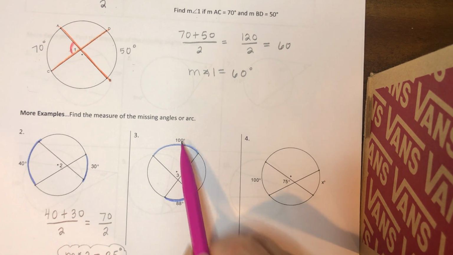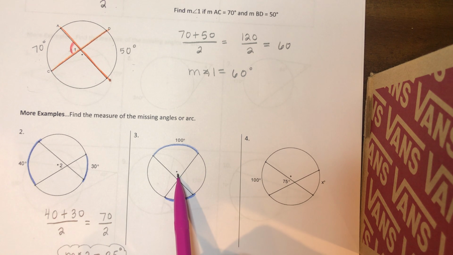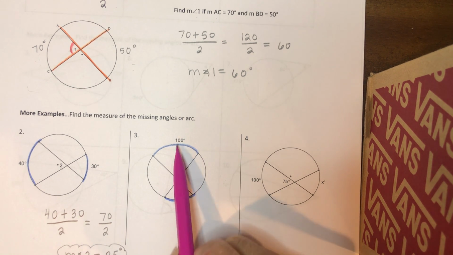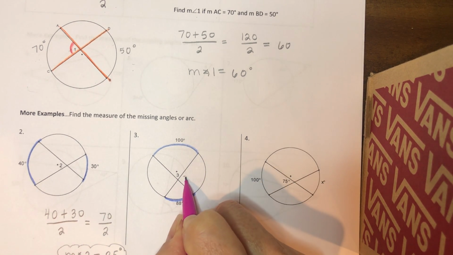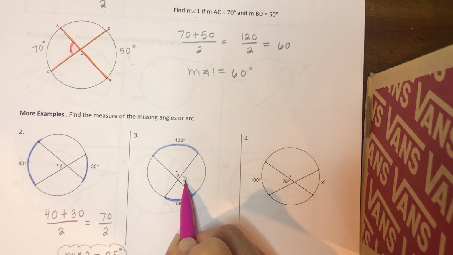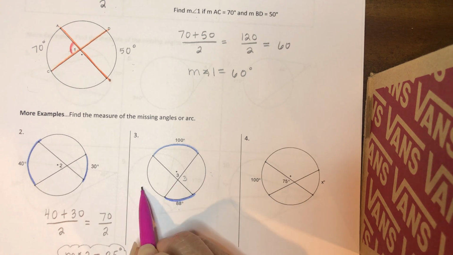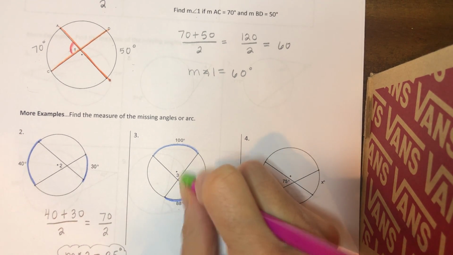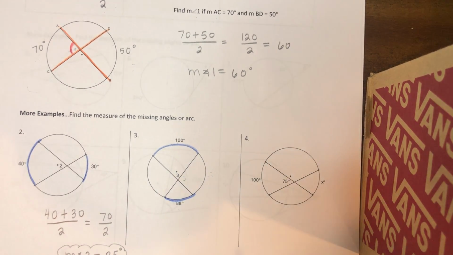I've got 100 degrees and 88 degrees. Do you see how the 3, we have to figure out what angle 3 is? It's lined up with these arcs. If the 3 was over here, we wouldn't be able to just add these arcs. If the 3 was here, we'd have to add these 2 arcs. So the angle placement is very important.